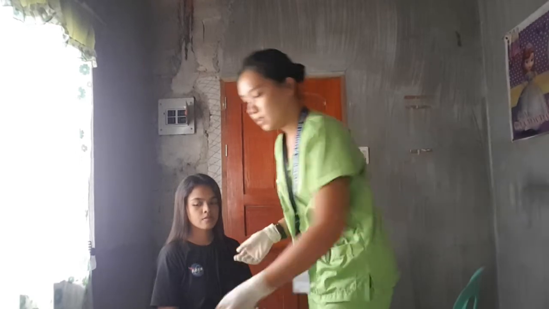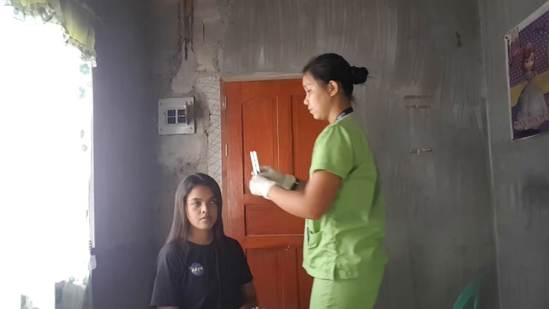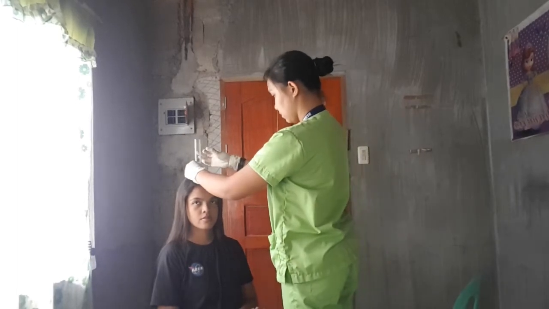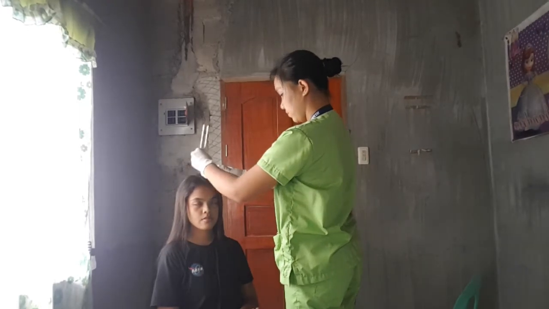The patient was able to repeat combinations of words and letters that were being whispered. And next is the Weber's and Rinne's test. So we'll be assessing first for the Weber's. We have here the tuning fork. Here the rotation mark. And then the Rinne's test.